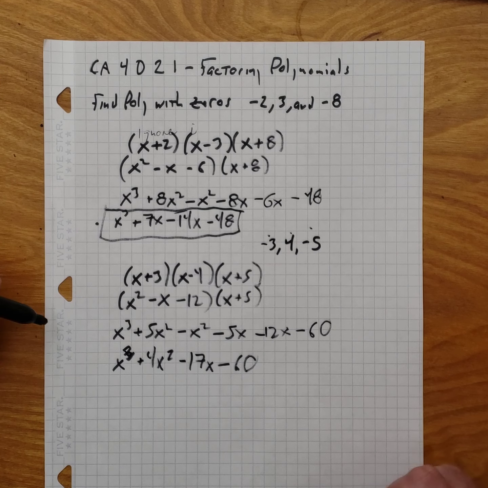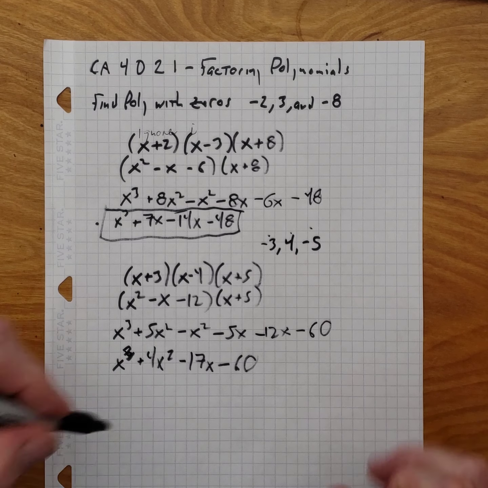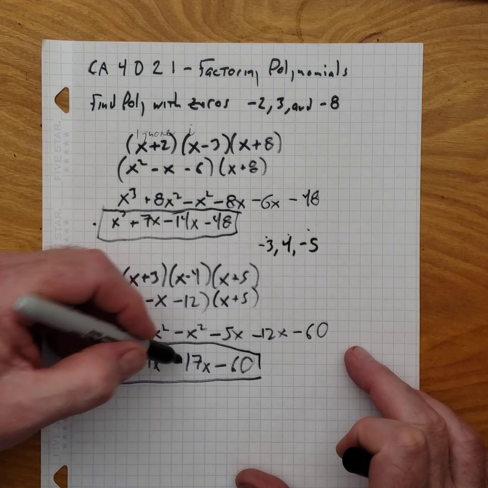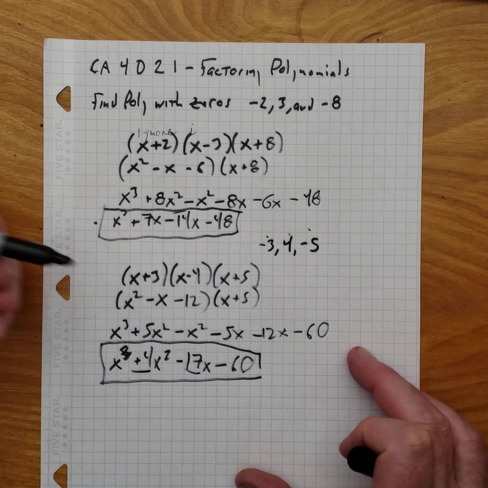Right, so a little bit tedious, a little bit of work there, but nothing more than multiplying some polynomials together. And like I said, you won't have to type all this nonsense in. It'll probably just be either this number here or this number.